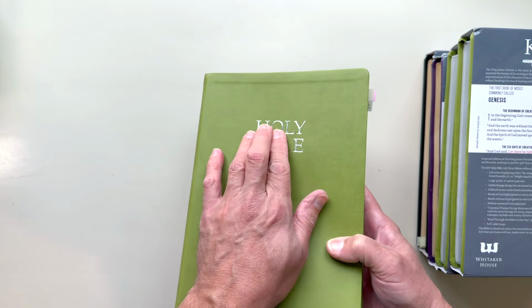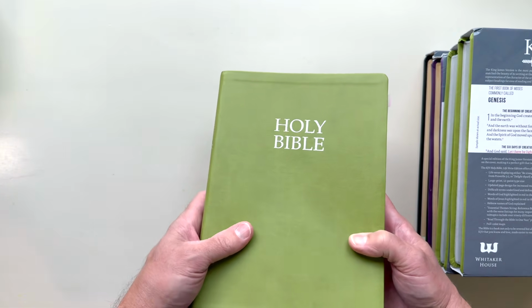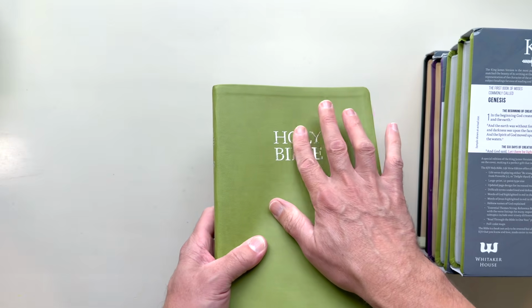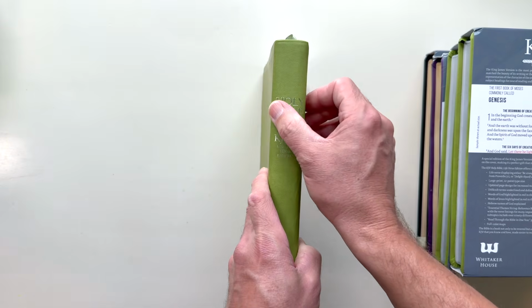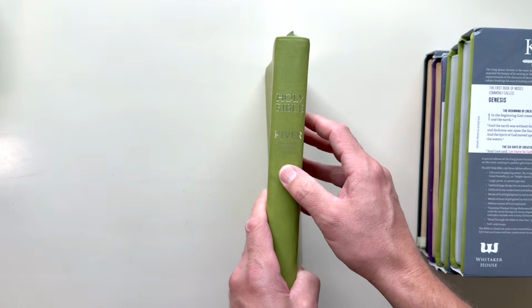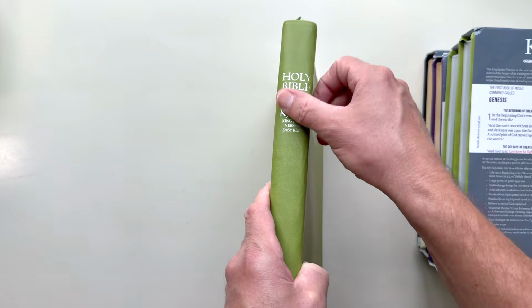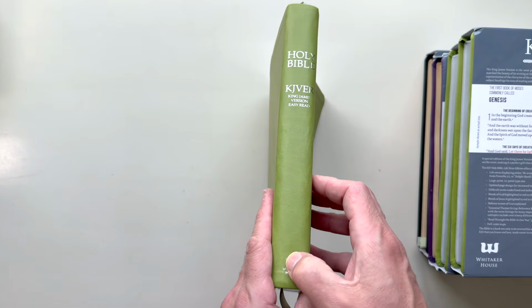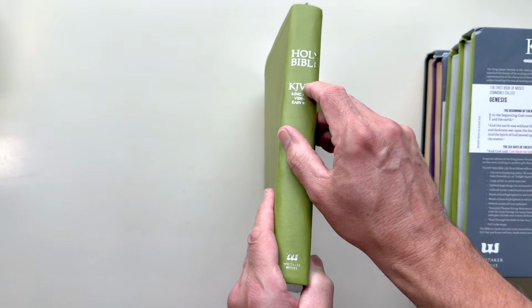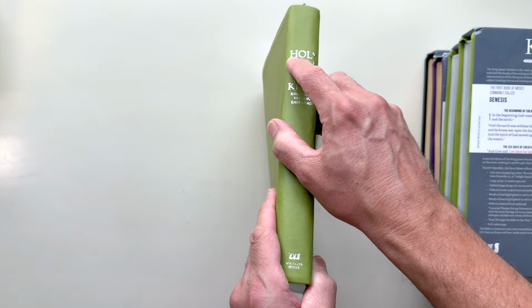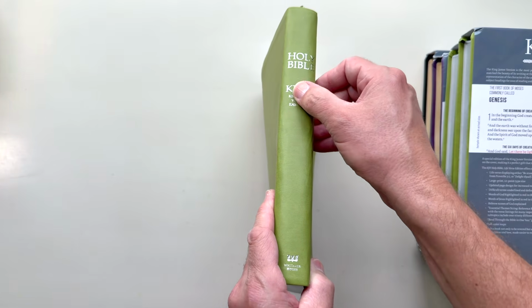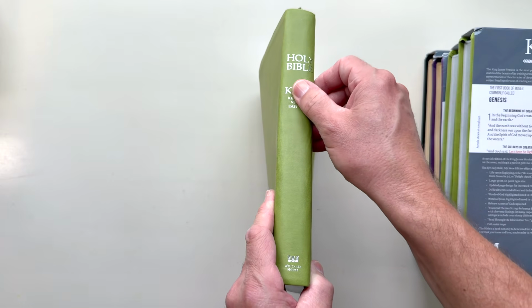It's slightly recessed, I should say. I don't know if I'd call it embossed, but it is slightly recessed. And this Holy Bible KJVER on here, this silver, I think it's just printed on. This feels a little recessed, but yeah, I feel like that's just printed on.